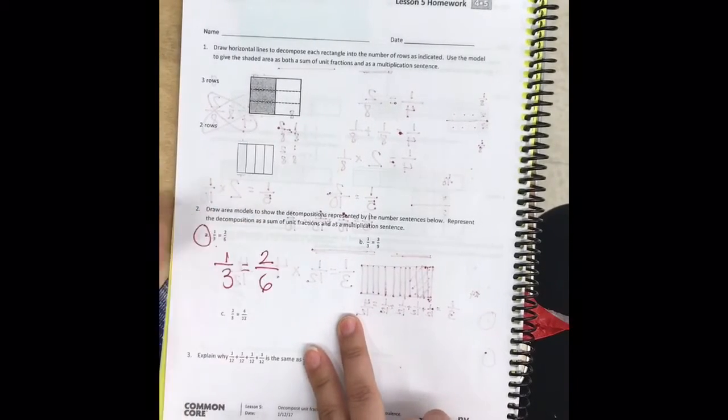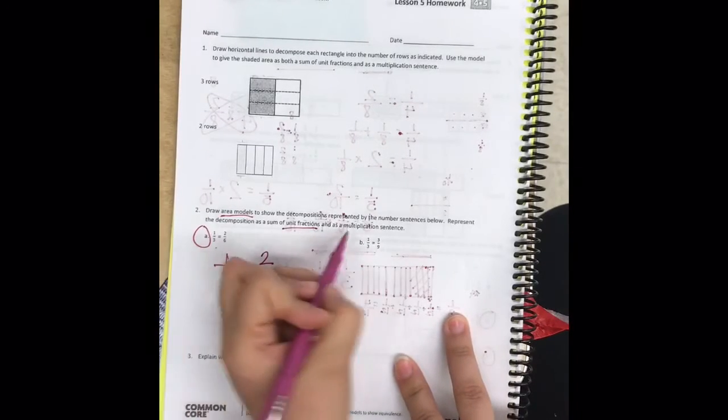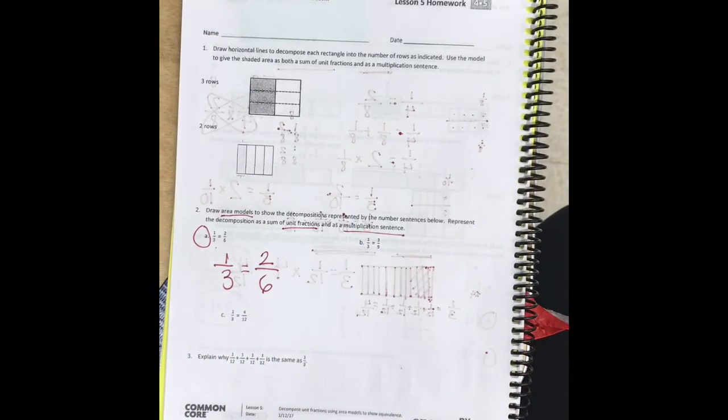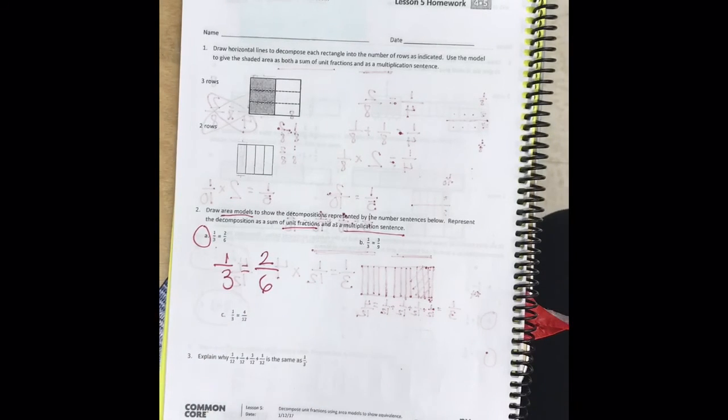All right, guys, on the homework side, I just need you to try 2a, which is 1/3 equals 2/6. Now make sure you're reading the directions. It says it wants an area model, unit fractions, and a multiplication sentence. So if you're someone that just cross-multiplied, that is not correct. I need to see all of these things happen. Okay, good luck, and then you can start your stations.